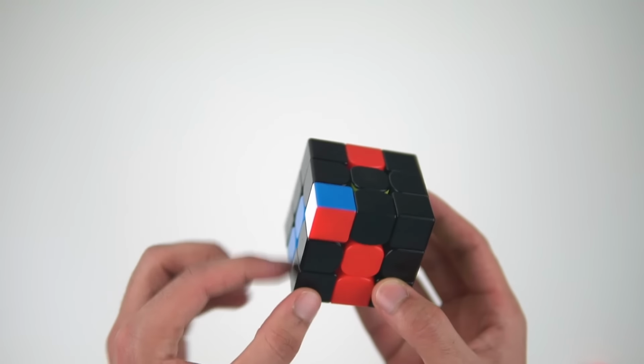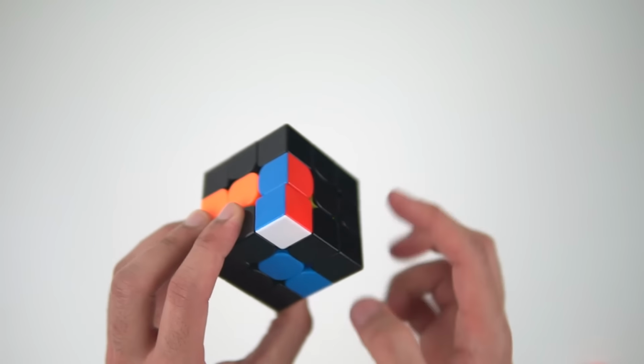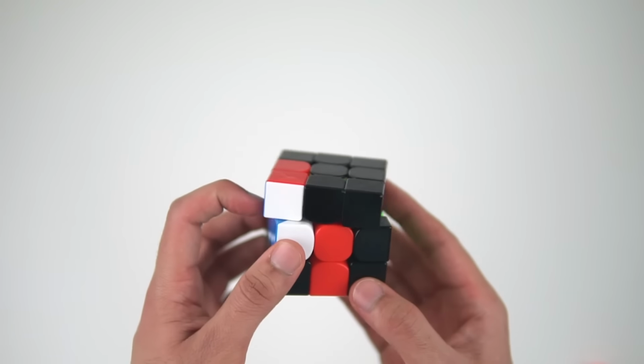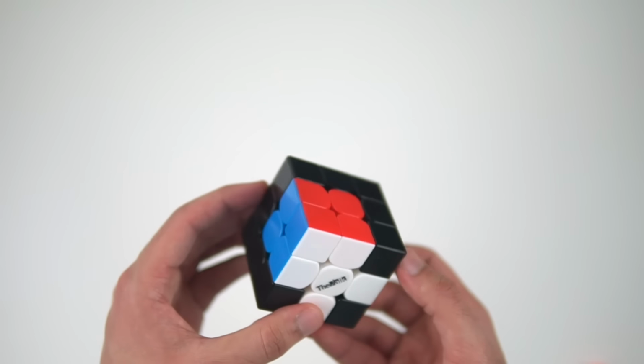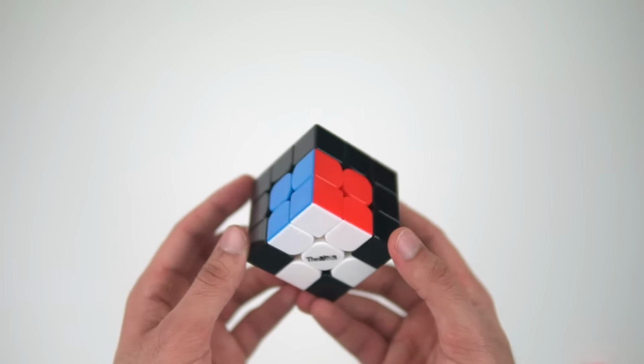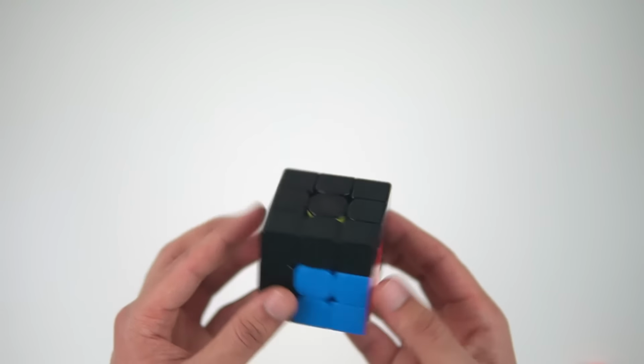Now we're going to push the corner towards the edge with an L prime to create the pair in the back, and with a U prime we can attach it to the cross piece and insert it just like that with an L. And that's it for all 5 cases that we need to learn. Not too bad. It's going to take a little bit of practice to get the hang of it.